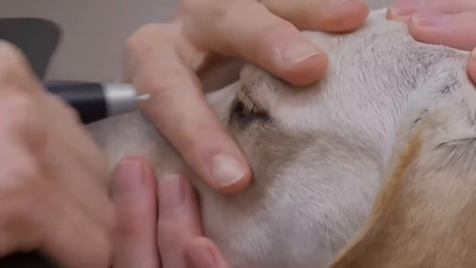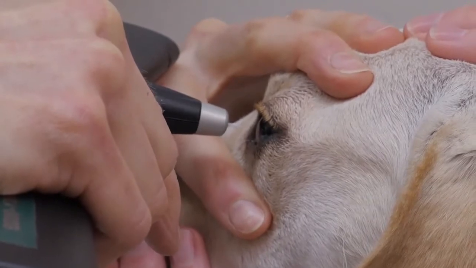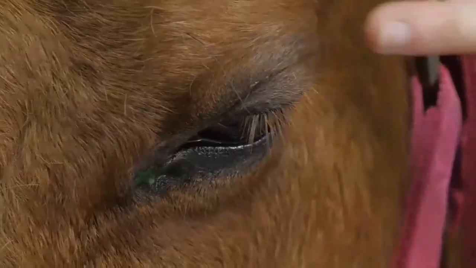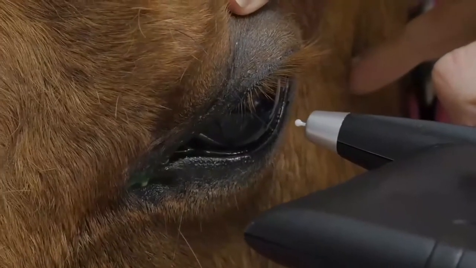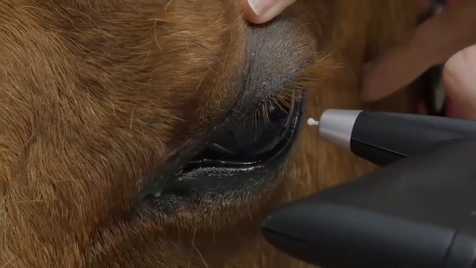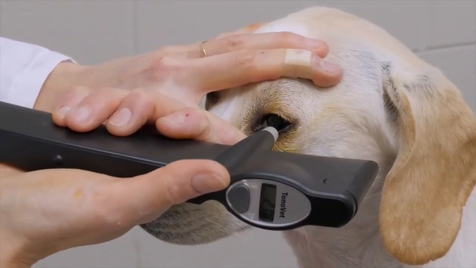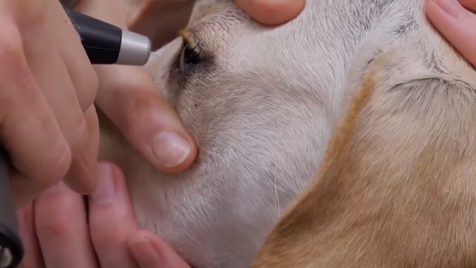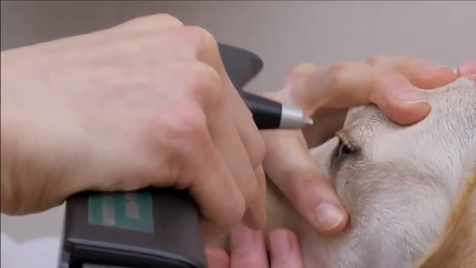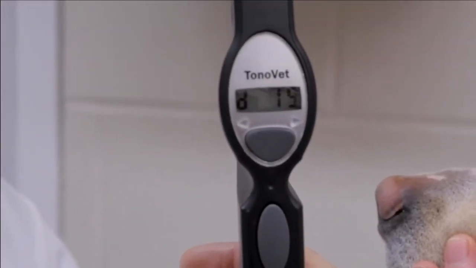To perform rebound tonometry, the tonometer is held a 1/4 inch from the corneal surface, and each time the button on the instrument is pushed, the small probe rapidly reaches out to touch and rebound off the cornea. Several measurements are taken, and a small beep is heard when each successful reading is obtained. Once 6 readings have been taken, a longer and final beep is heard, and the final average reading of intraocular pressure is displayed.